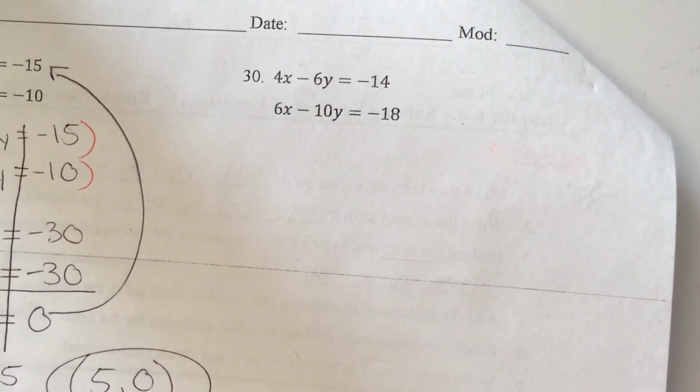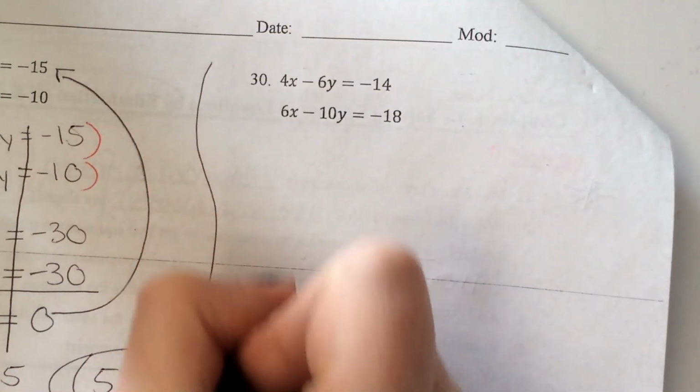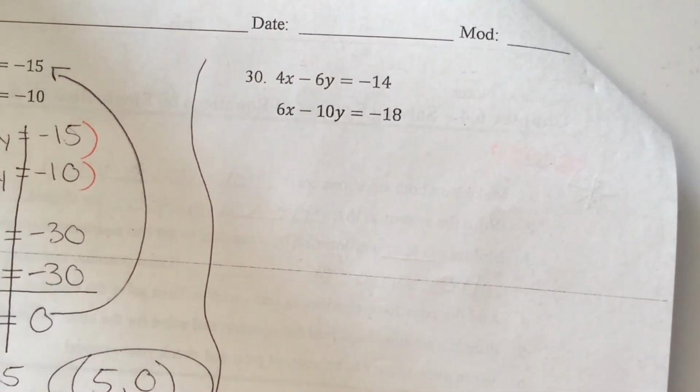All right, I'm going to go through this last one, but I am going to fast forward the video. So I want you to try this one on your own, and when you think you've got it, go ahead and resume. Don't forget, we're trying to get both of them to have the same number. So look for your least common multiples.